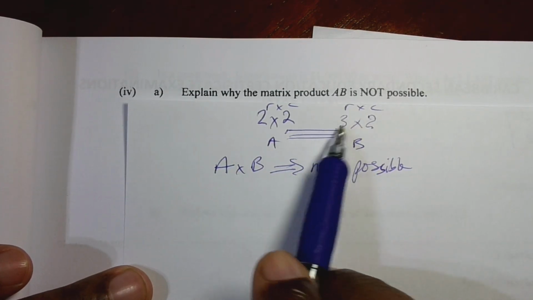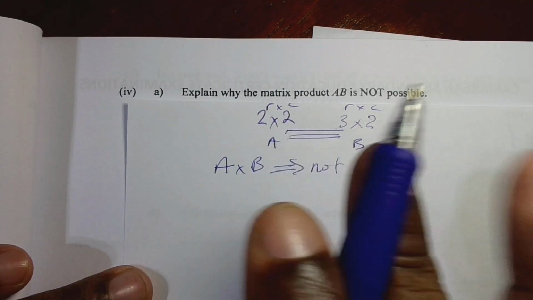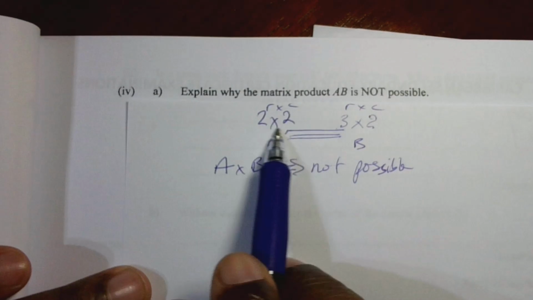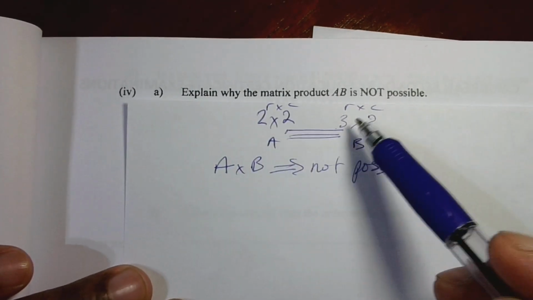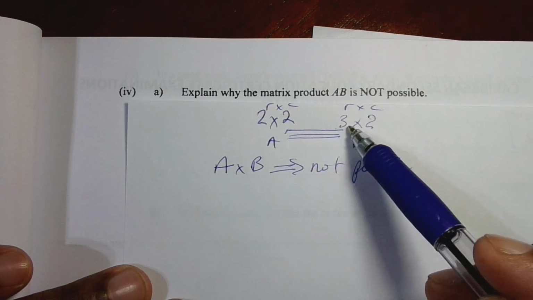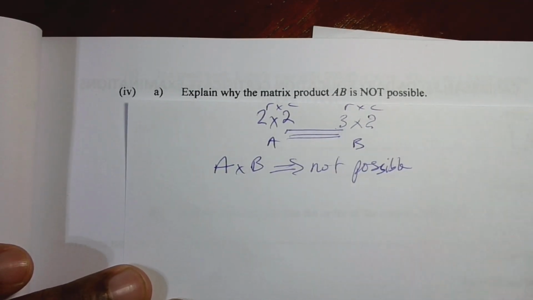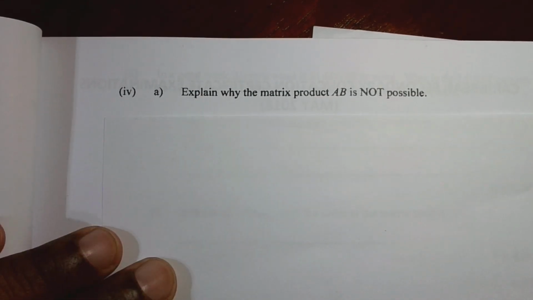Let me go over that again. I think I made a mistake here. Let me explain that again. The number of columns of the first matrix, which is matrix A, must be the same as the number of rows of matrix B. And since they're not, then it's not possible to multiply them. So that's what you basically state.